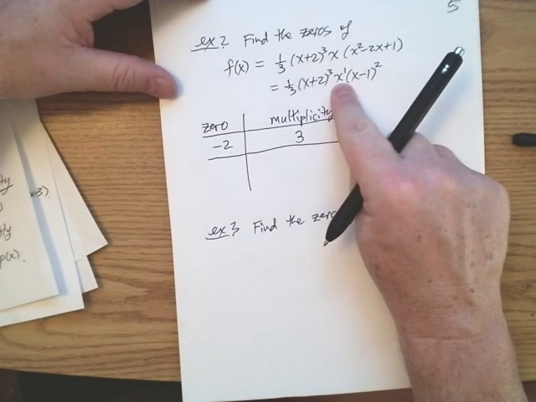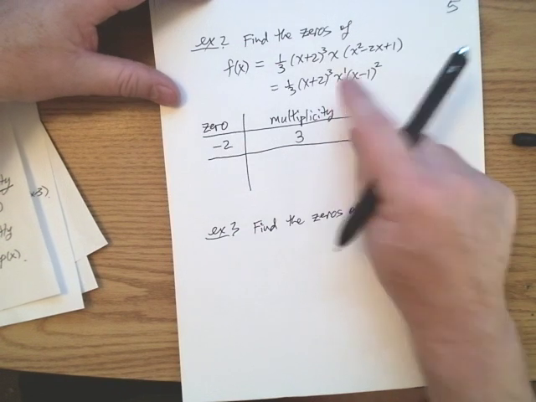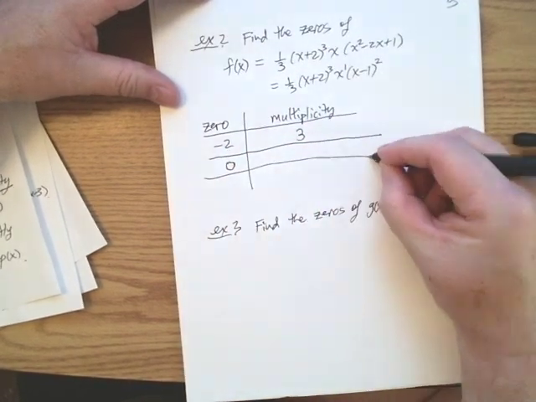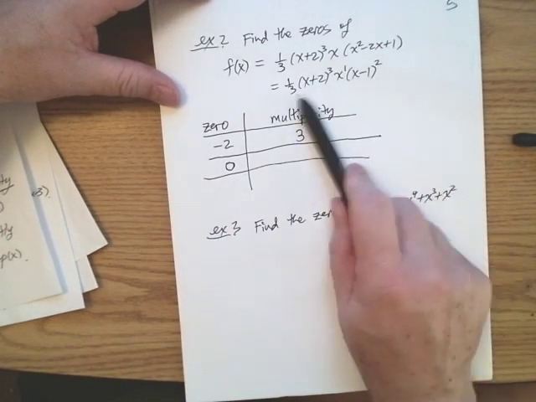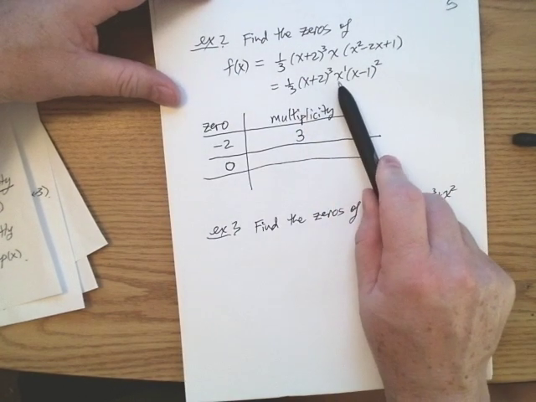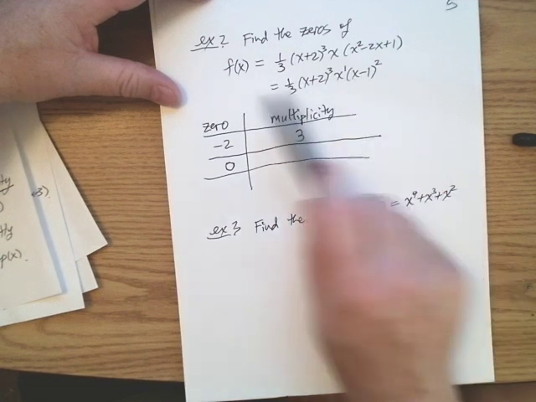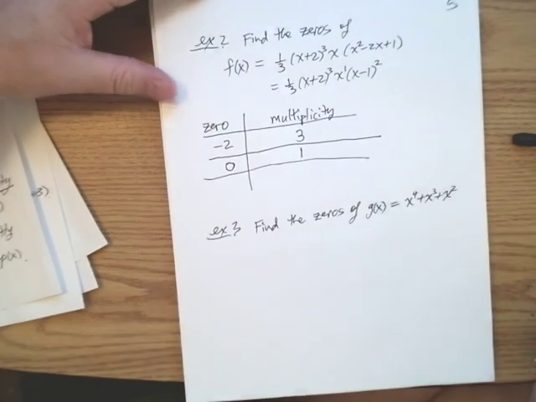How about this factor? That's x. Don't ignore this one. Take x, set it to 0, and solve. Well, taking x and setting it to 0 and solving is pretty easy. It's 0. Notice that if I let x equal 0 in this polynomial, I'm going 0 times some other things, which still yields 0, right? What's the multiplicity? Multiplicity is 1.